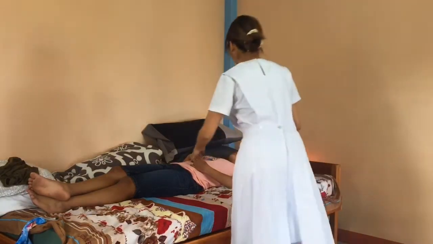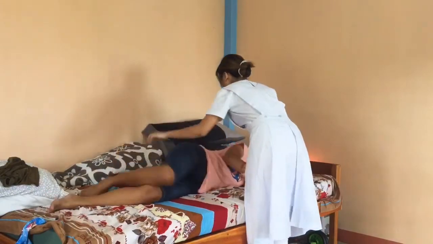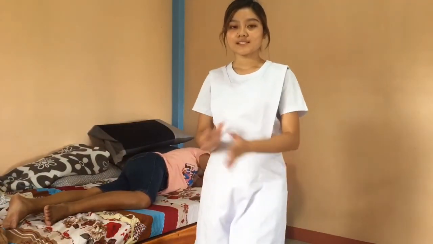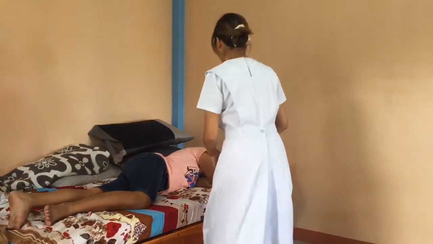So the first step is place the patient on his side with the buttocks to the edge of the bed. Then second is flex both arms at a right angle and place a pillow between the two arms.